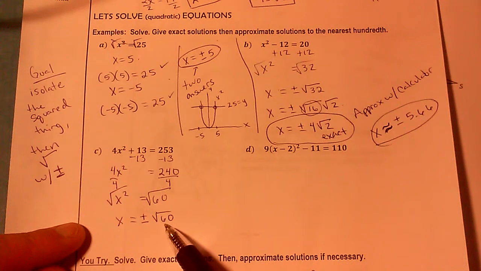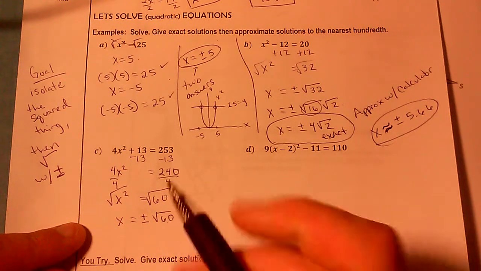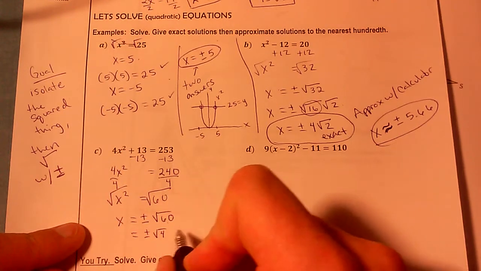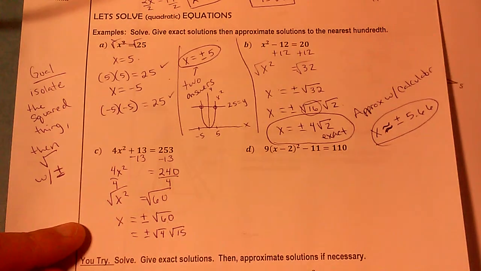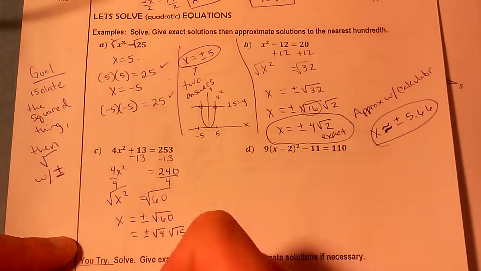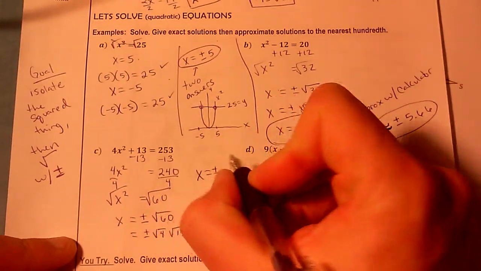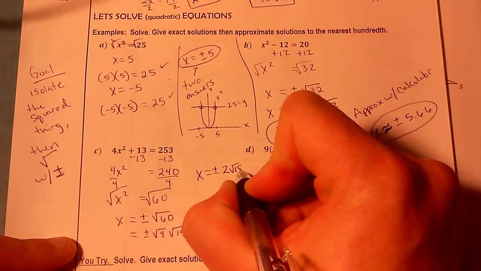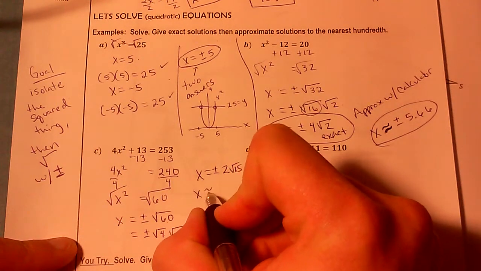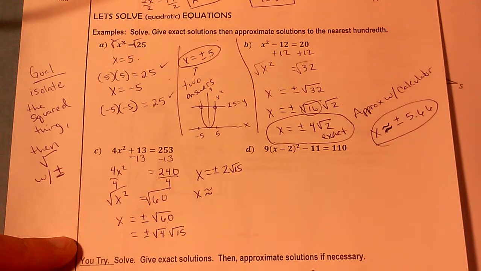4, anything bigger? 16 doesn't work. 25 doesn't work. 36 does not work. 9 doesn't work. So I think 4 is it. So this is the same as 4 times 15. So radical 4 and radical 15. Radical 4 is the same as 2. Let me go ahead and write it up here. So x equals plus or minus 2 radical 15. That's my exact. And then the approximate with my wiggly equals.